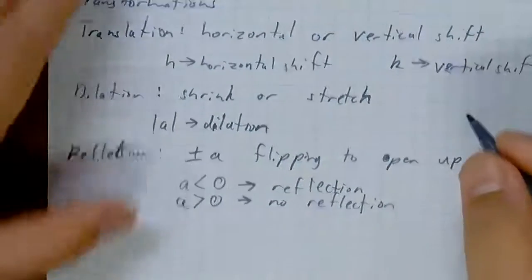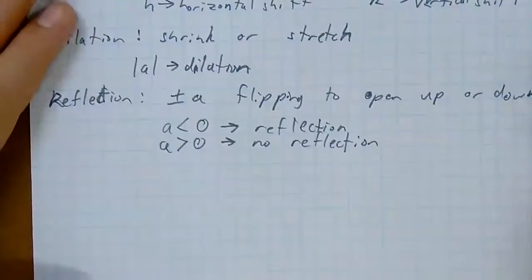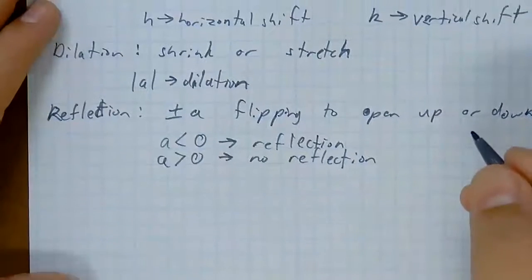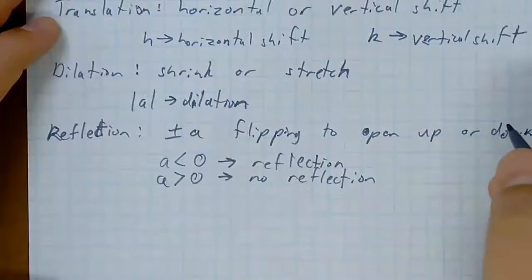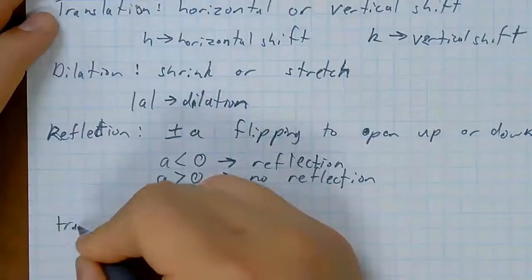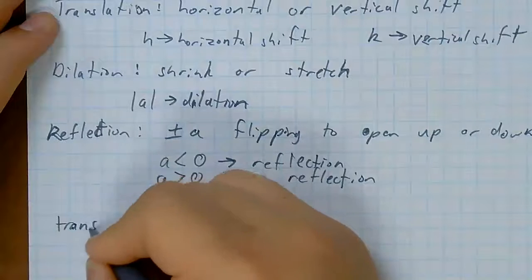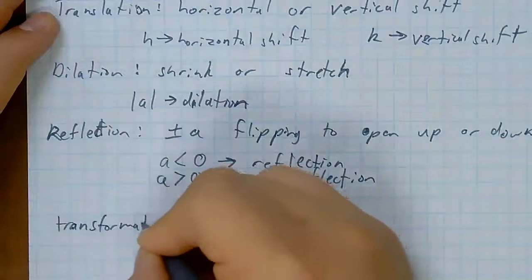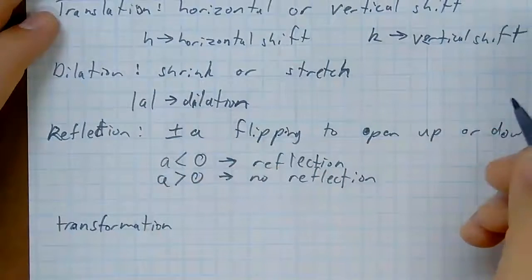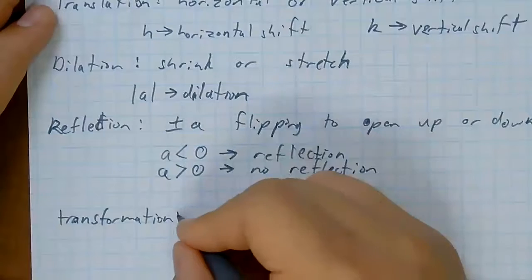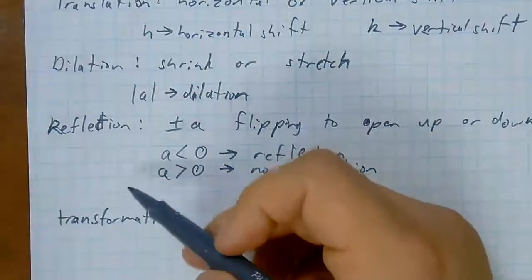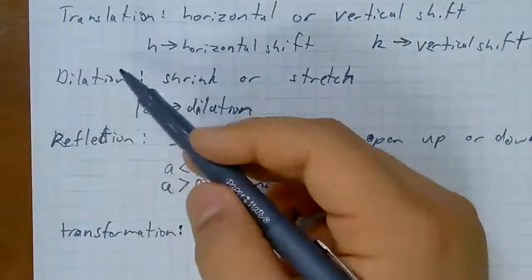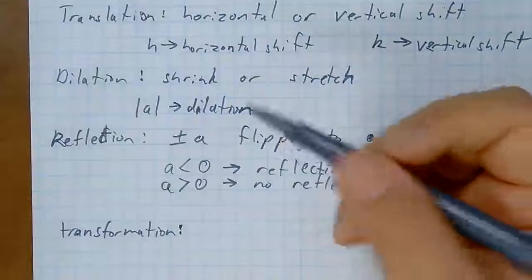So looking at our previous examples, let's write the description of our transformations of just our most recent example. Transformation. Okay. So transformation is a word for all three: translation, dilation, reflection.